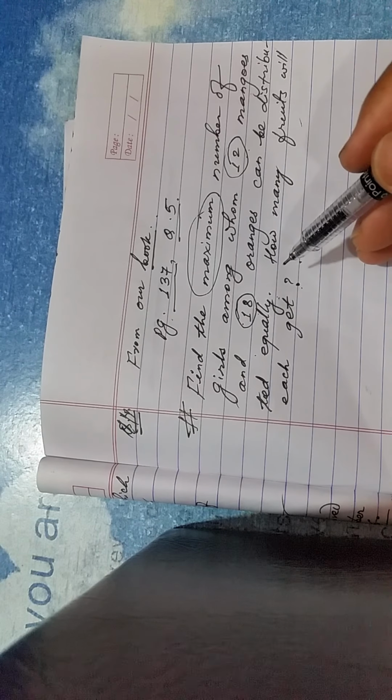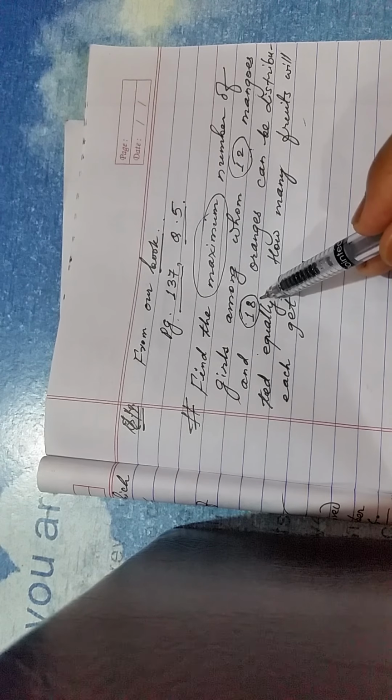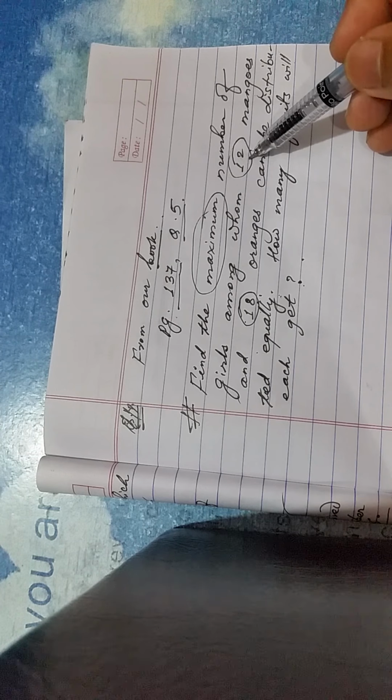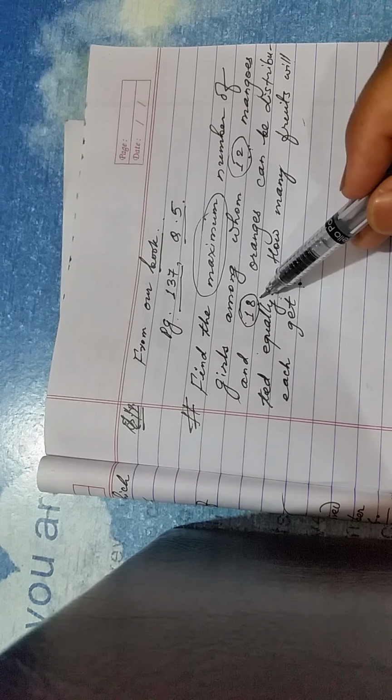And suppose there are 5 gals, can you divide 12 mangoes equally or 18 oranges equally? No. If there are 9 gals, we can divide 18 oranges equally, but 12 mangoes cannot be divided equally without breaking, please. Yes, whole mangoes. Okay, so if there are 6 gals, then we can divide 12 mangoes and 18 oranges also equally without breaking them.